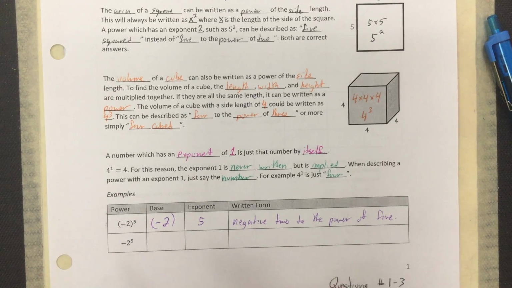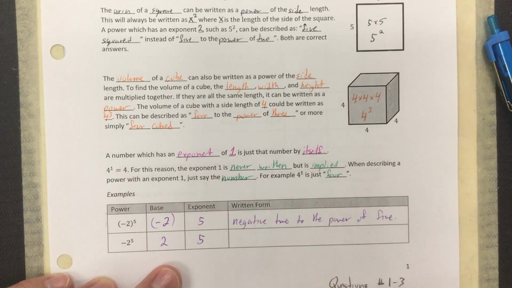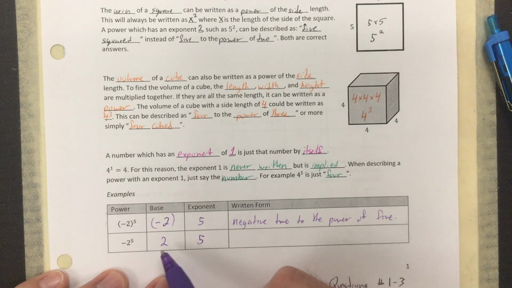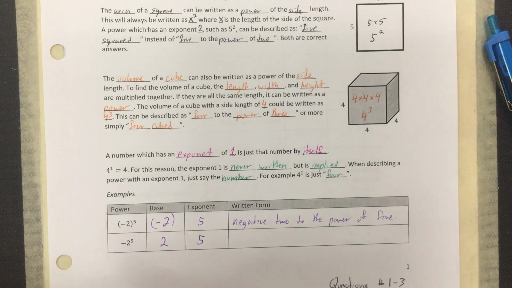Now the next one below looks very much the same, but it's slightly different. And it's important to recognize that, because this negative isn't actually on the 2, it's on the power. So in this one, the base is just 2 and the exponent is 5, but the whole power is negative. When we solve it, and we'll get into that a little later on, we have to recognize that the negative is not a part of the 2, it's a part of the power, and so the whole power is negative.